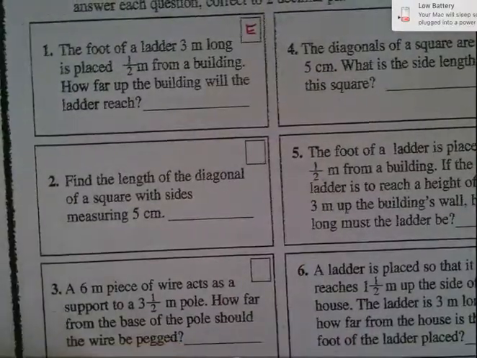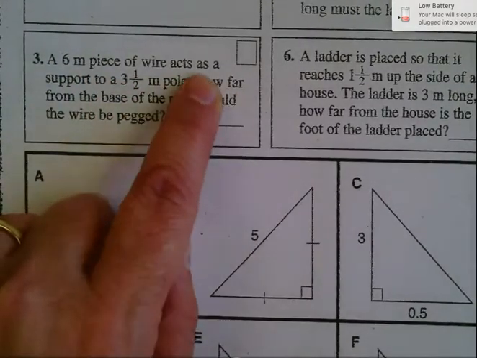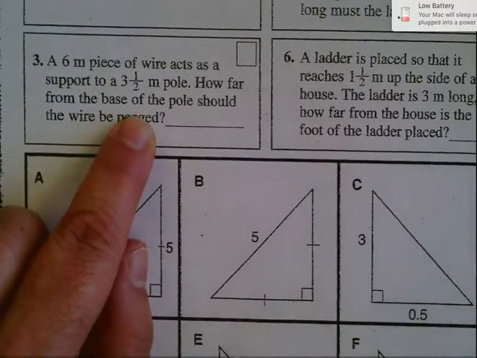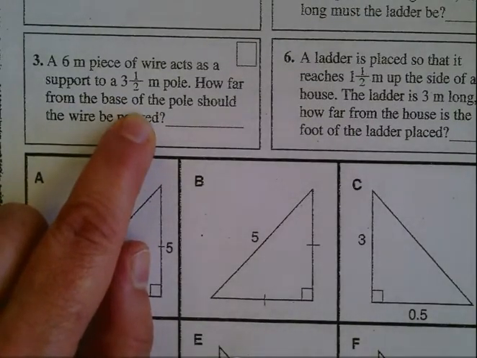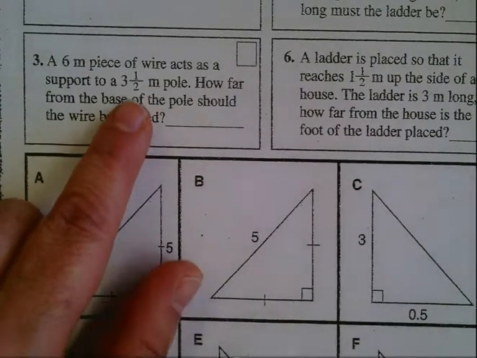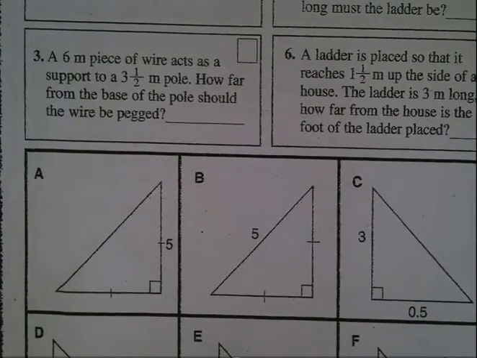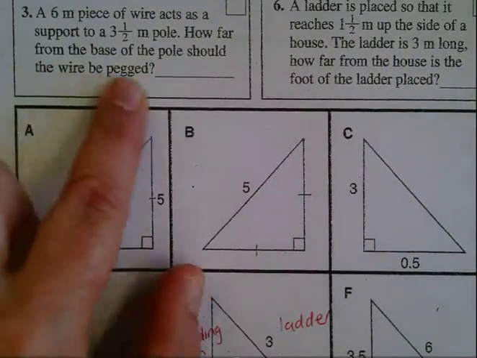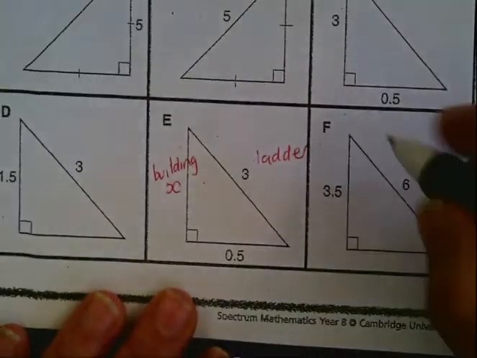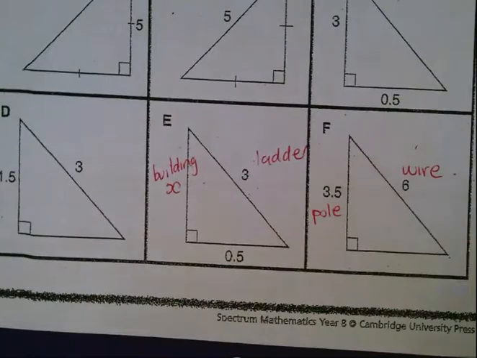Okay, let's look at this one, number 3. A 6-meter piece of wire acts as a support to a 3.5 meter pole. So the pole is 3.5 meters high, and the wire, just think of the flagpole at the front. Have you ever seen a flagpole? You've got the pole going up and the wires come off at a diagonal. How far from the base of the pole should the wire be pegged? All right, so that's your wire. That's your pole.